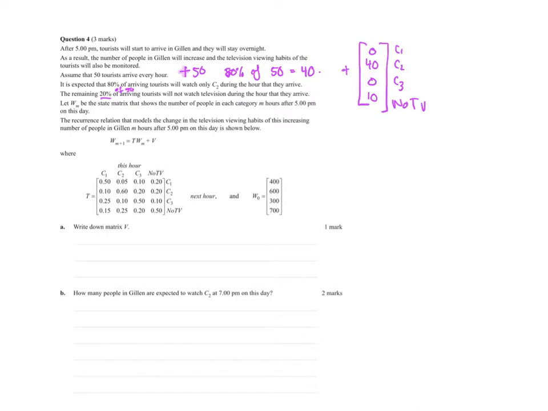Down here, W_M is the state matrix that shows the number of people in each category M hours after 5 p.m. on this day. The recurrence relation is given. So write down matrix V. Well, we've already worked that out. So we've got 0, we know we're adding 40 into there and 10 into there. So that was V. And remember, this is starting at 5 p.m.